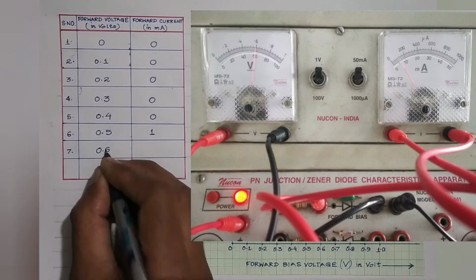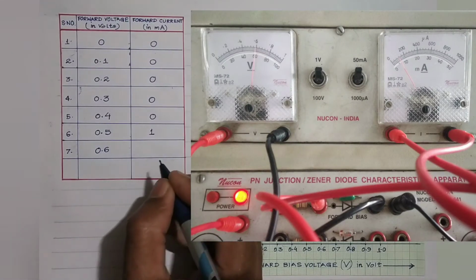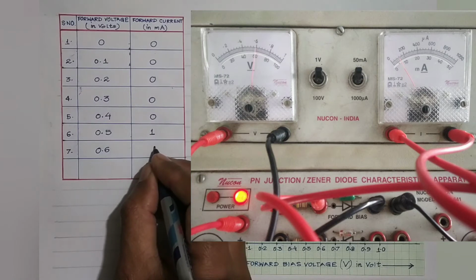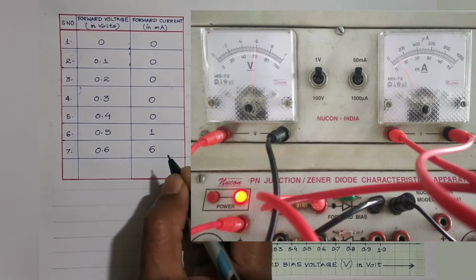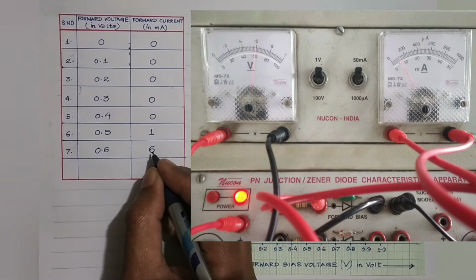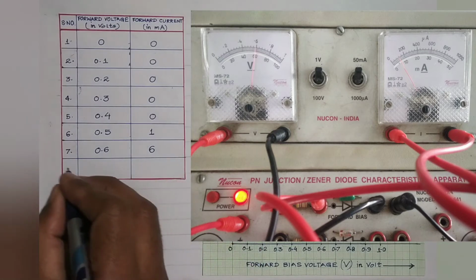Now in this next reading, corresponding to 0.6 volt, the reading in the milliammeter is found to be 6 units. Which suggests that it is 6 milliampere. You must remember the least count of this milliammeter which we are using is 1 milliampere. So 6 divisions would be equal to 6 milliampere, right?